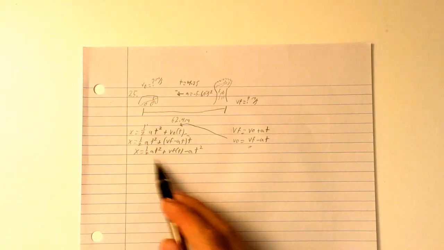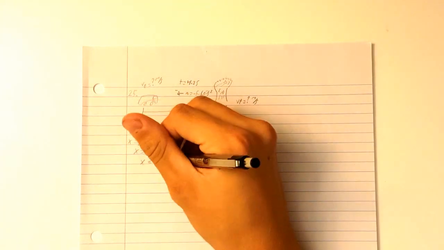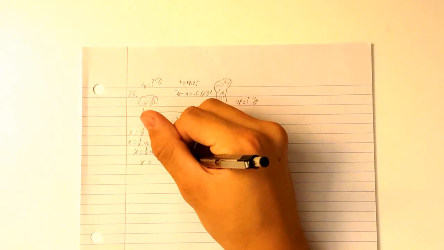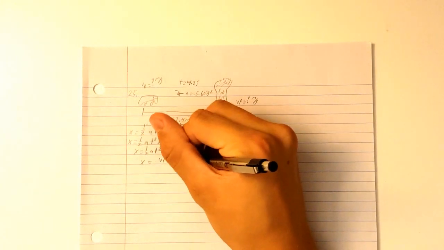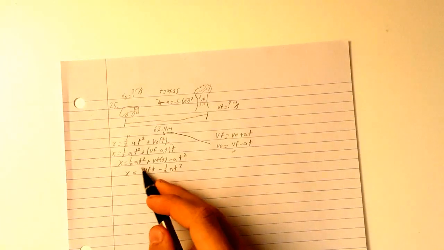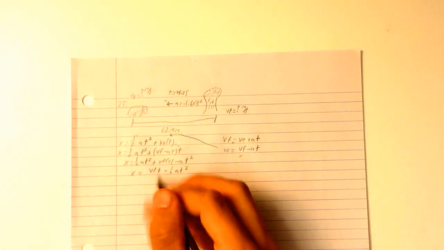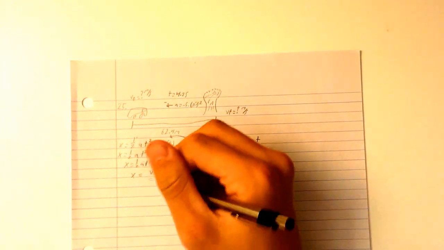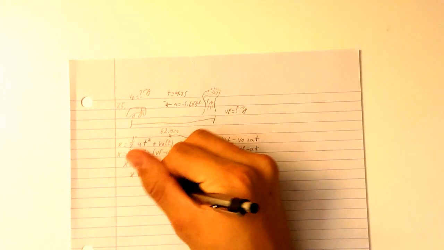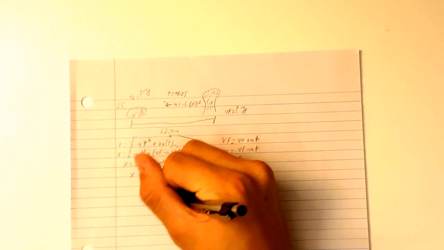The two acceleration terms combine, and what that gives us is x equals v final t minus 1/2 acceleration times time squared, because we have a whole here and we have a half here. Then we can reorganize this in order to solve for v final, and what this ends up looking like is x plus 1/2 a t squared, all over t.